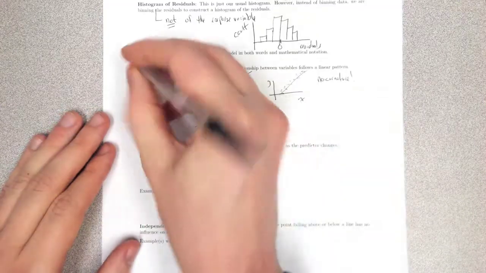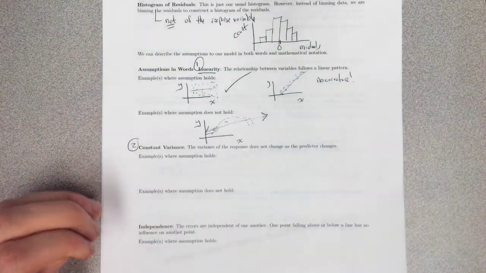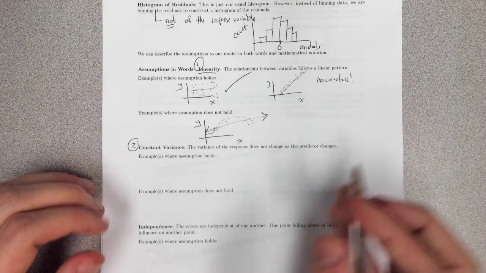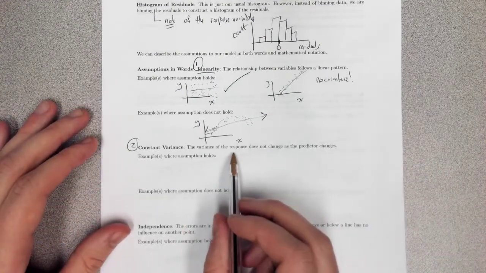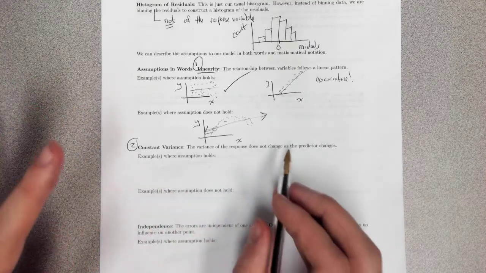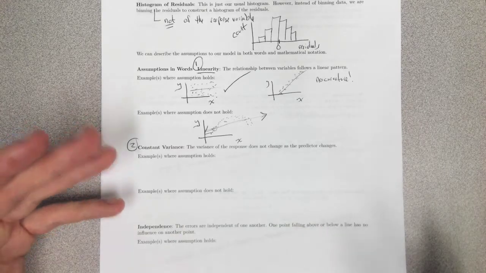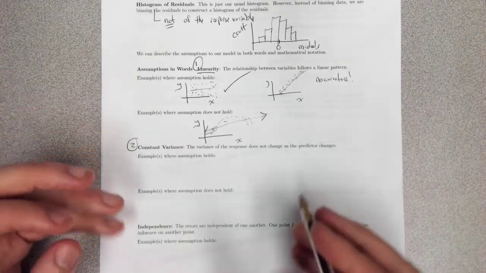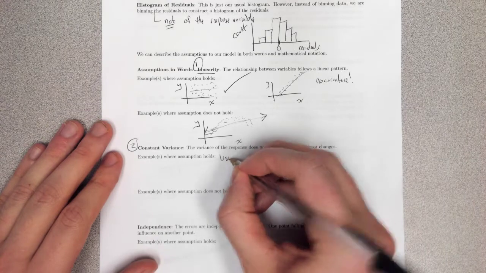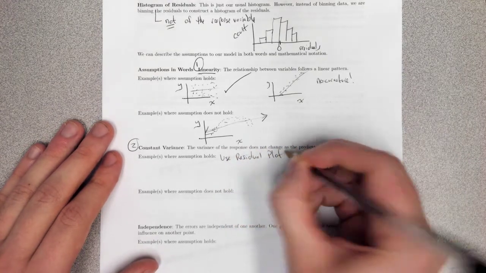The second assumption, so I'm going to go ahead and number these, is constant variance. And so for this, we're checking whether the variance of the response changes as the value of any of the predictors change. And for now, we just have one predictor. And so what we're going to use here is our residual plot that we just outlined in the previous video.